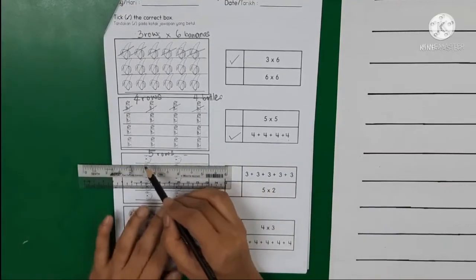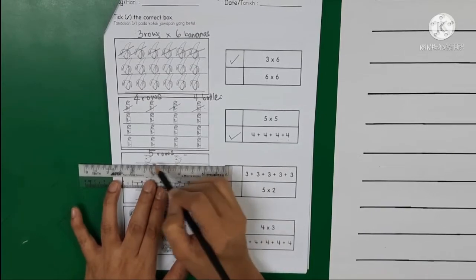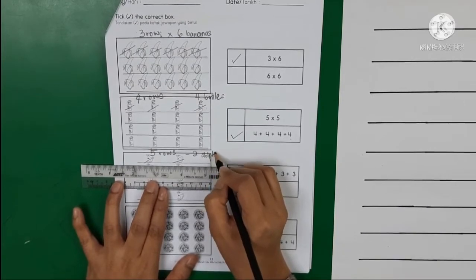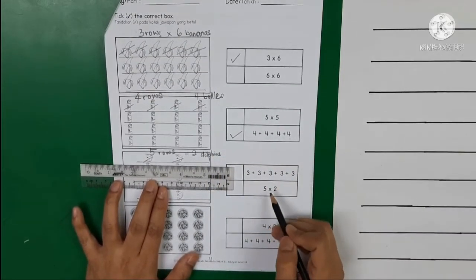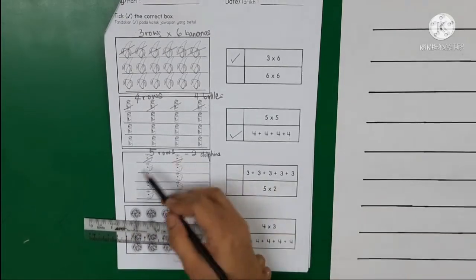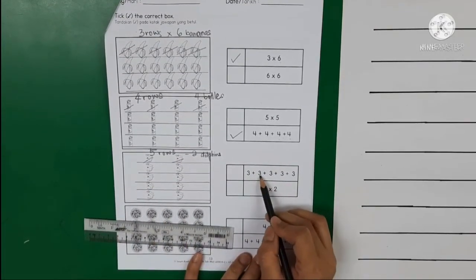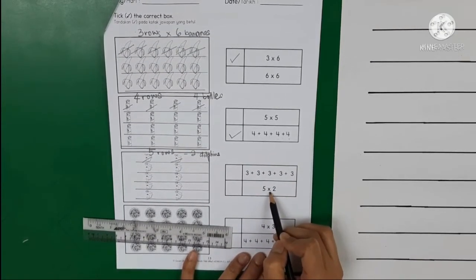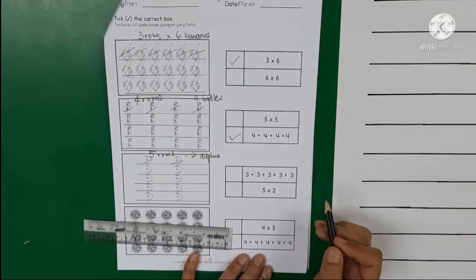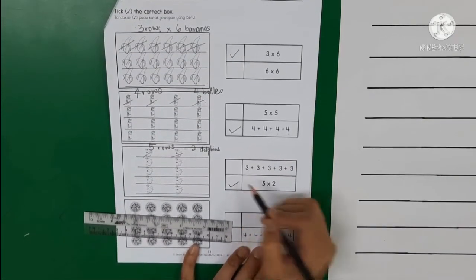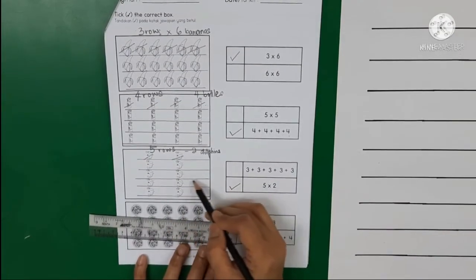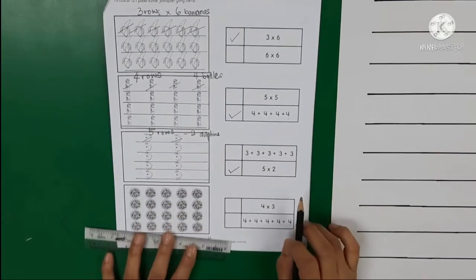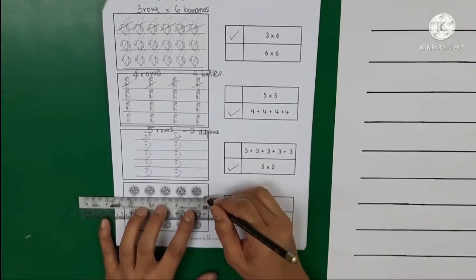5 rows, and how many dolphins in each row? 1, 2. So we have 2 dolphins in each row. Which one is the correct equation for this picture? Is it 3 plus 3 plus 3 plus 3 plus 3 or 5 times 2? 5 times 2. Yes, 5 times 2. 5 rows times 2 objects in each row. Good job.